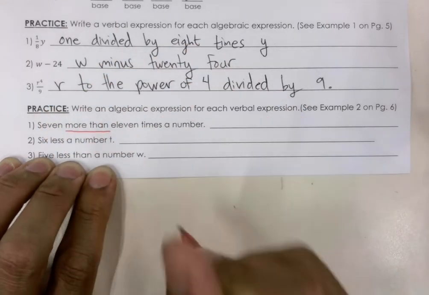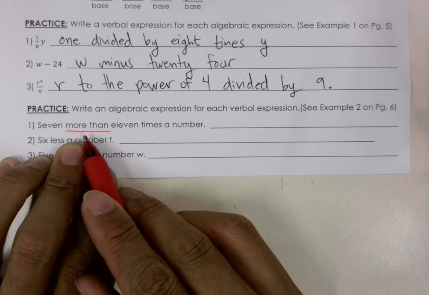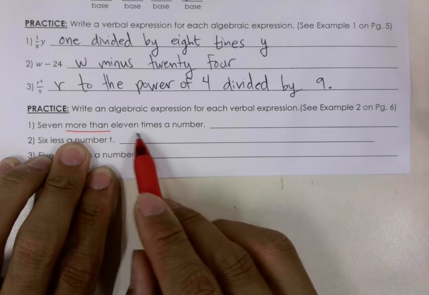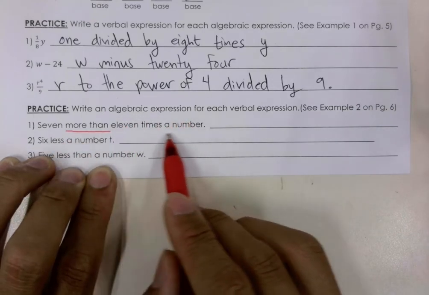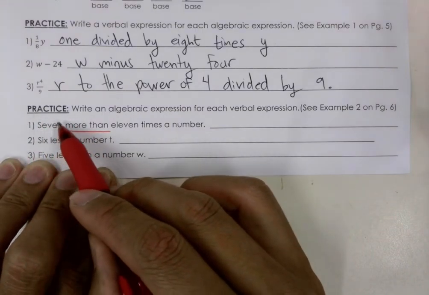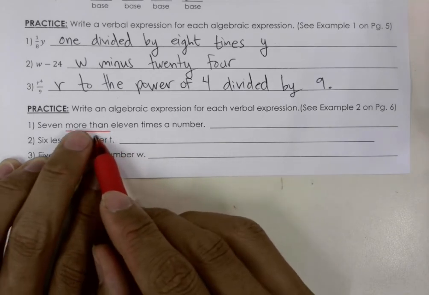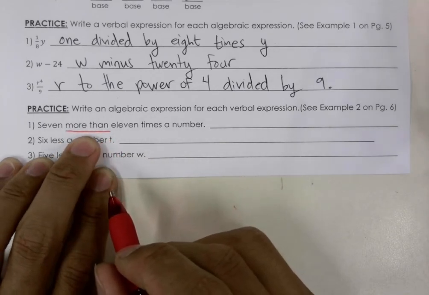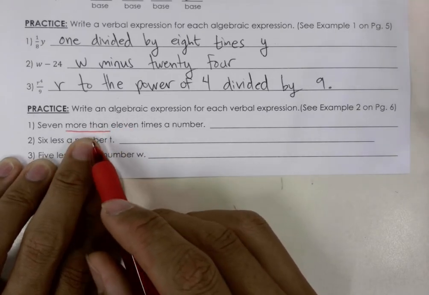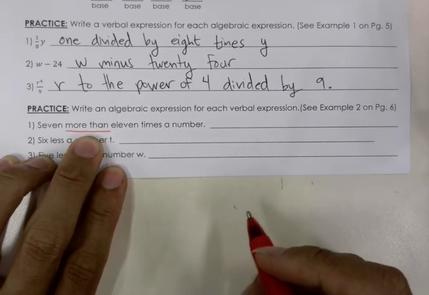More than. When we see more than and less than, what we want to do is start with the term to the right of more than and less than, and then either add or subtract the term before more than and less than. In addition, more than doesn't affect the answer. However, with subtraction, it does affect the answer. So it's good to be consistent.